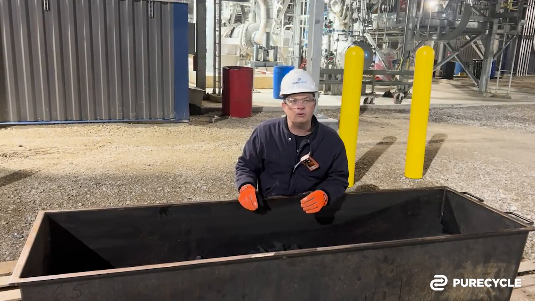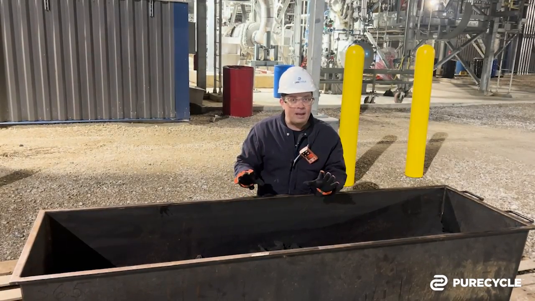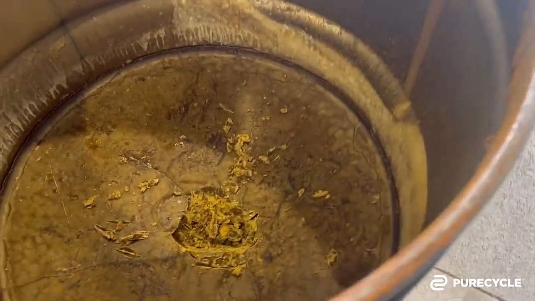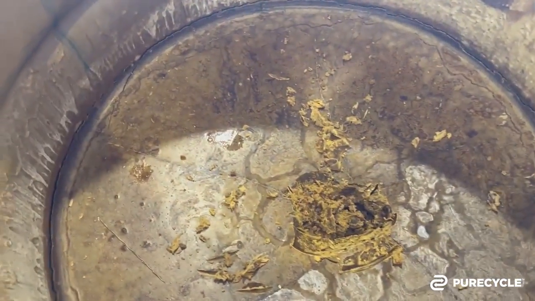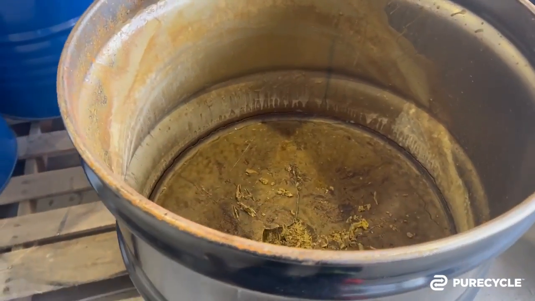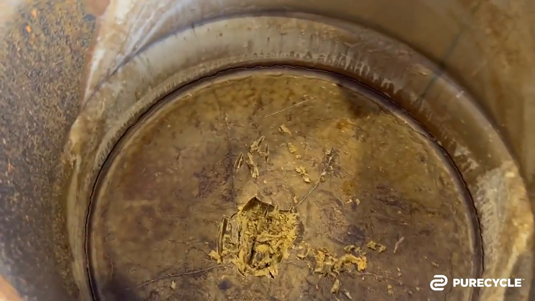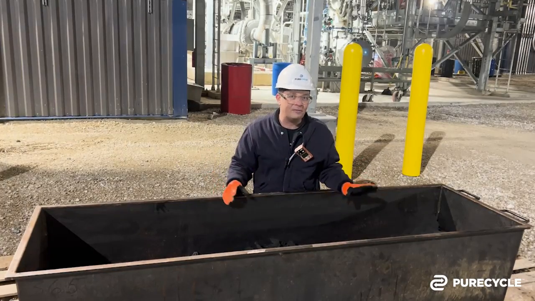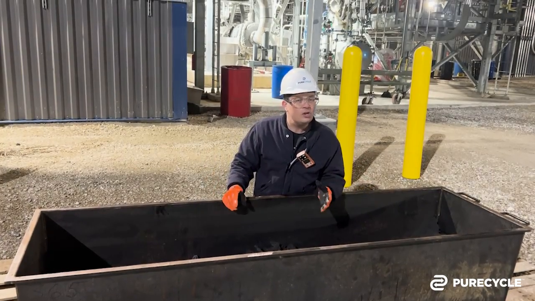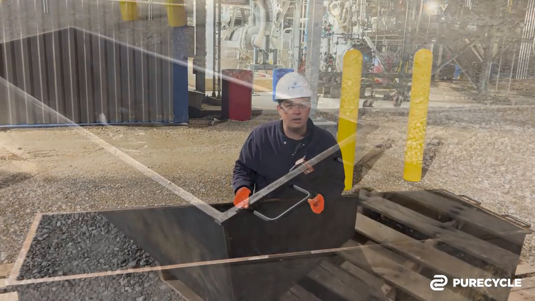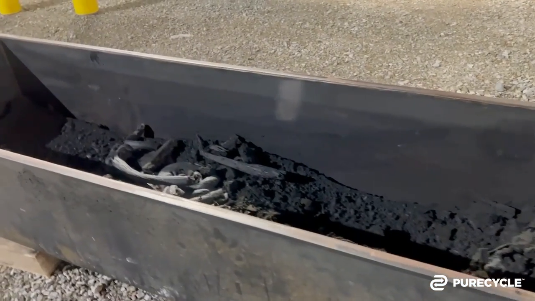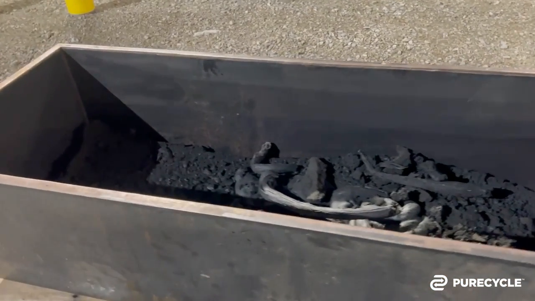a really efficient way. Now, if you think about it, kind of the name of our game is how good are we at making CoProduct 1 and CoProduct 2. The better we make CoProduct 1 and CoProduct 2, the more pure the final product will be at PureCycle. Now, the good news about all of this is we're making CoProduct 1 and we're making CoProduct 2. There's no greater example of this process working effectively than seeing CoProduct 1 and CoProduct 2 made.